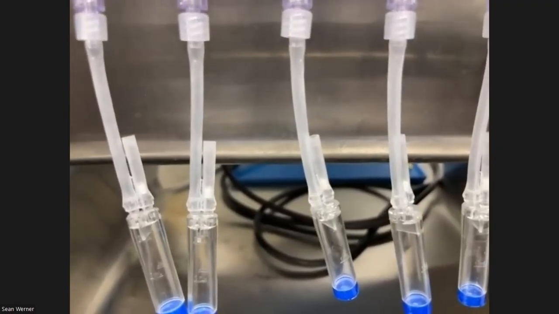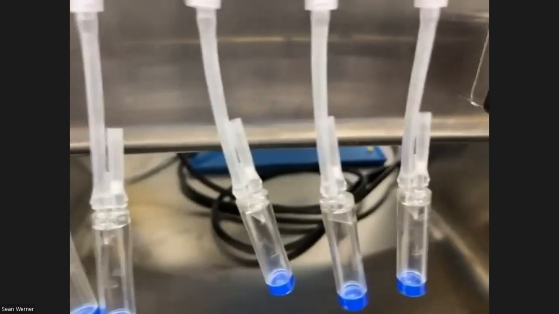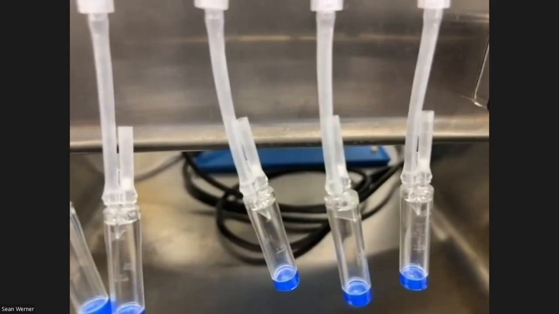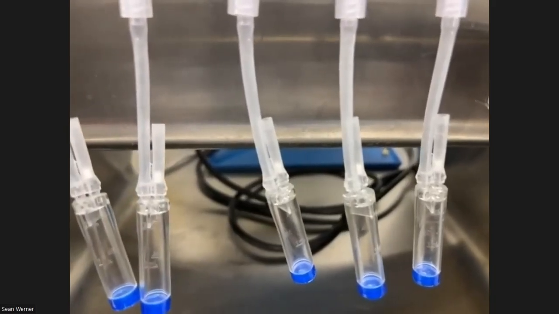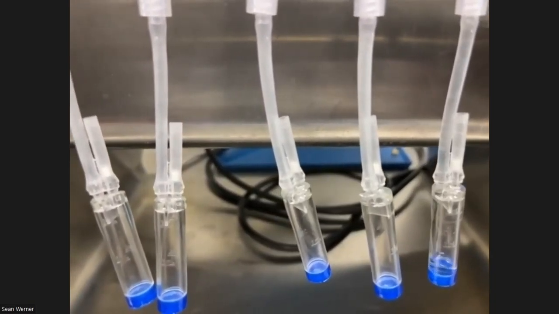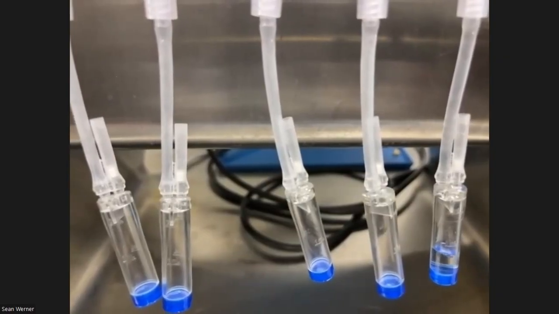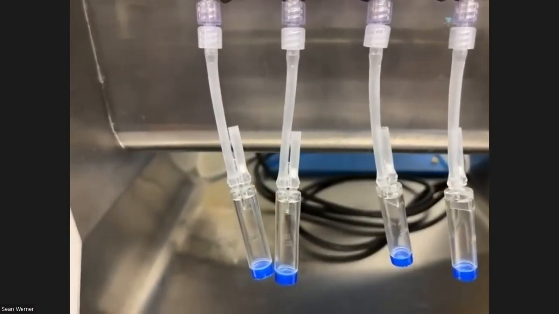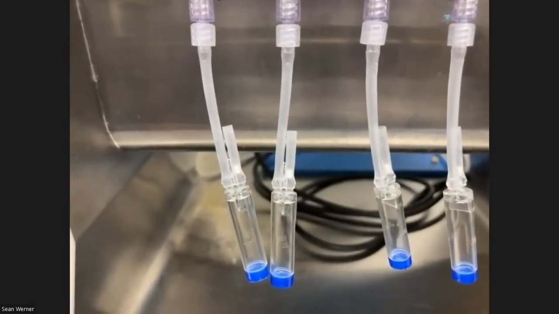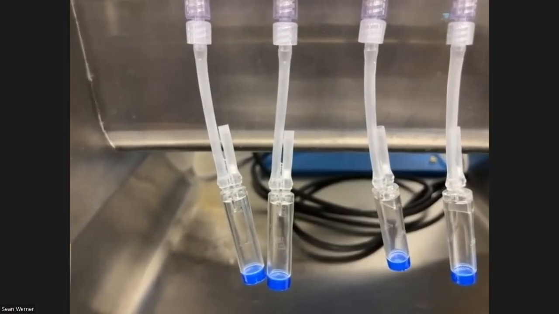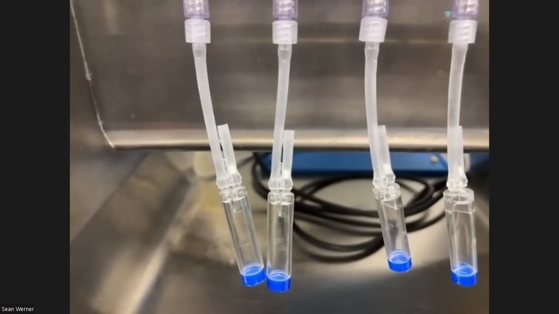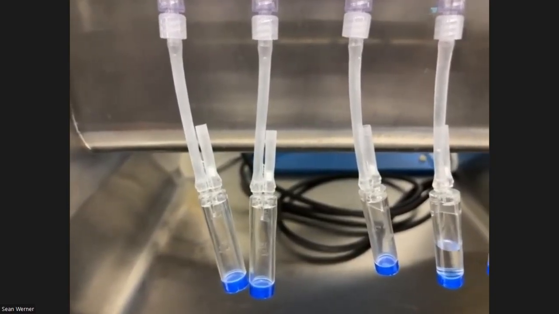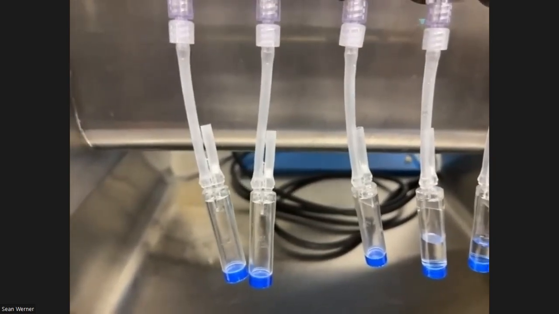Sorry, I didn't hit the button. So again, 25 mils per minute is actually pretty slow. There's some that it drains it and it pulls it like backtracks.